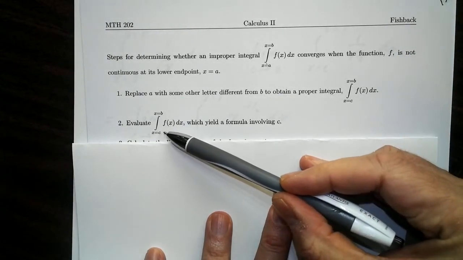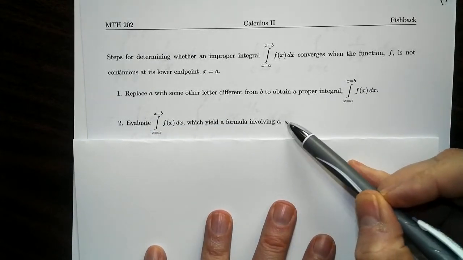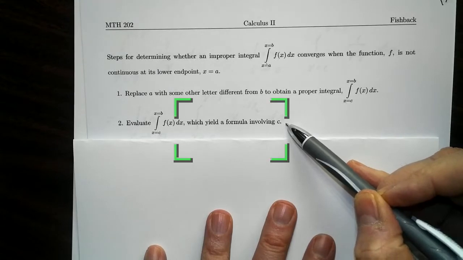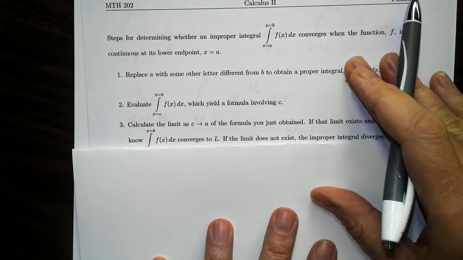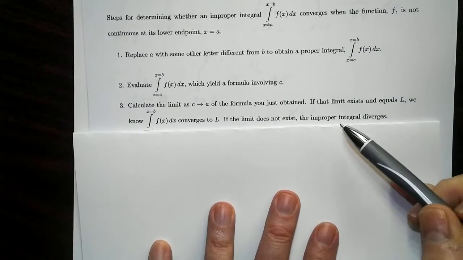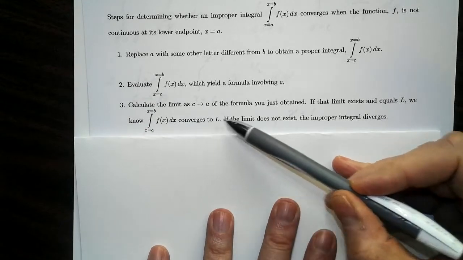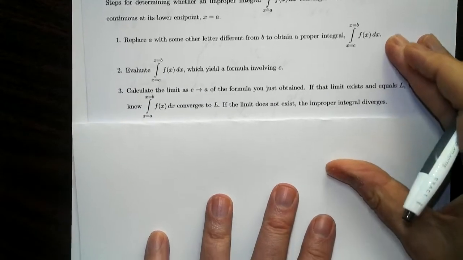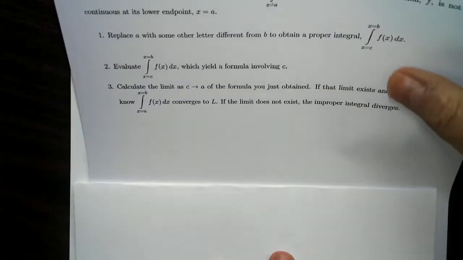Evaluate the integral from c to b of f of x. This is going to give you a formula involving c. So we're going to change this to a proper integral. We're going to calculate the limit as c goes to infinity. If that limit exists and equals L, we know that the improper integral converges to L. Otherwise, the improper integral diverges. So let's take a look at an example.